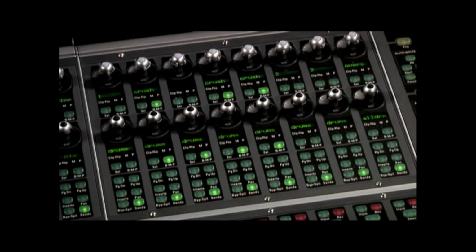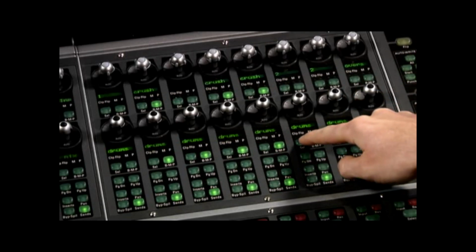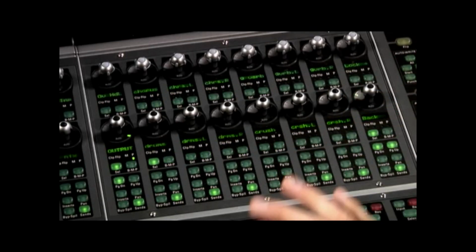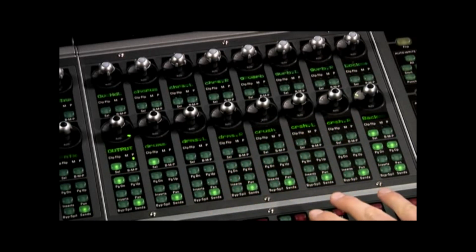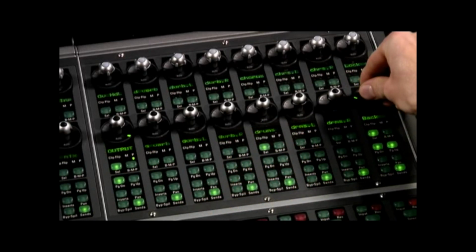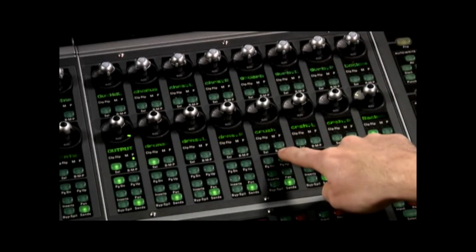So the next thing we want to do is take a look at our overheads. Our overheads are only going to drums. I'd also like to add those into that parallel compression scheme. So how do we do that? We're going to go back to that assign matrix we saw earlier. I'm going to simply go to the overhead left and press the select key under drums. Now we've entered back into the matrix, and you can see that this is currently assigned only to drums. We want to mult it to crush.